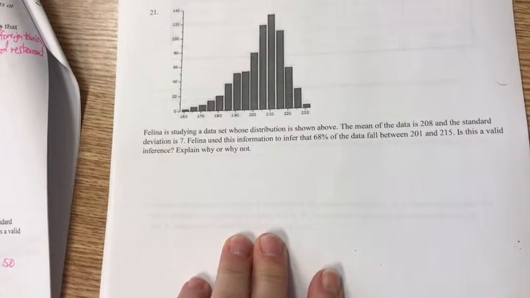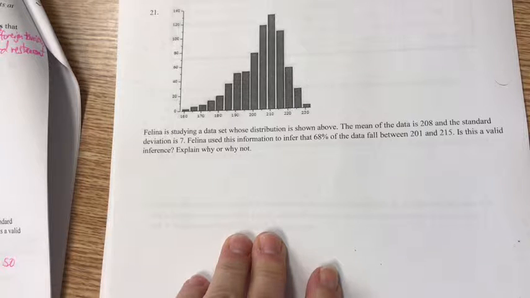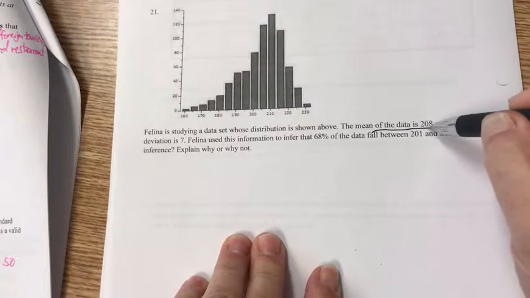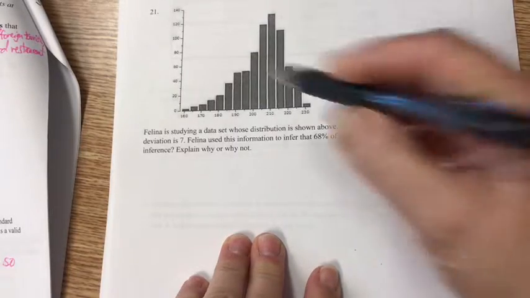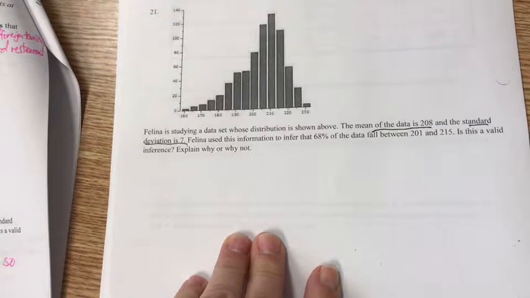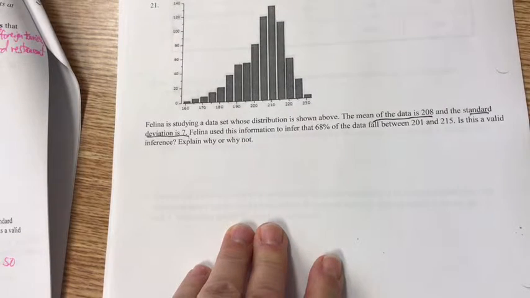This is number 21 from the Algebra 2 marking period for progress check review. Felina is studying a data set whose distribution is shown above. The mean of the data is 208. Standard deviation is 7. So automatically we're thinking that they're talking about a normal distribution.